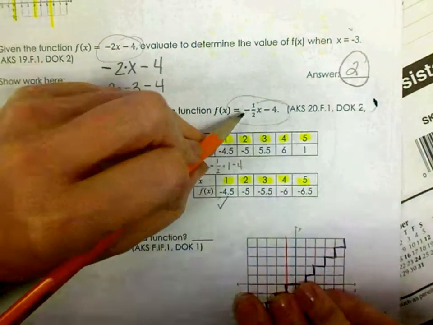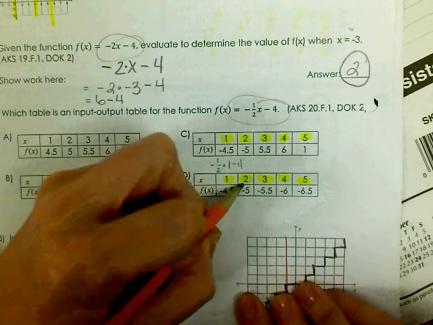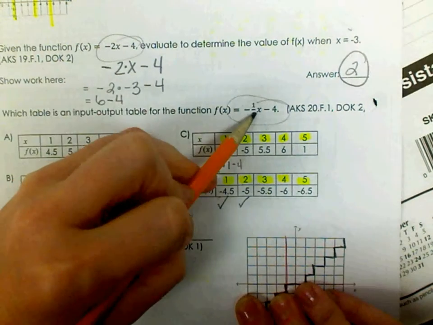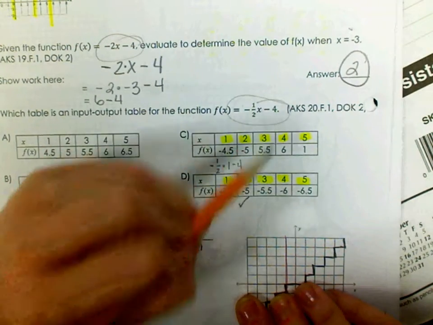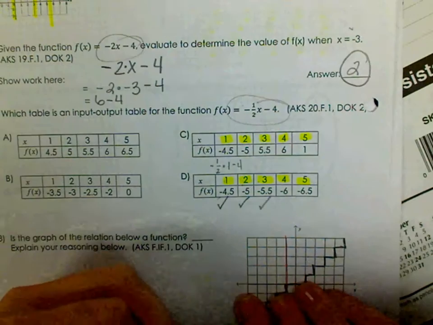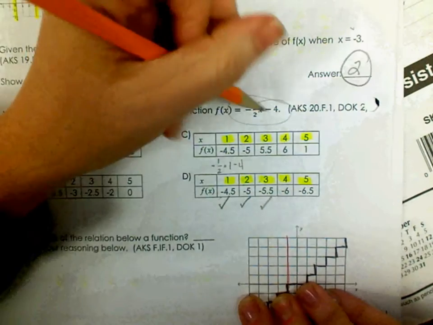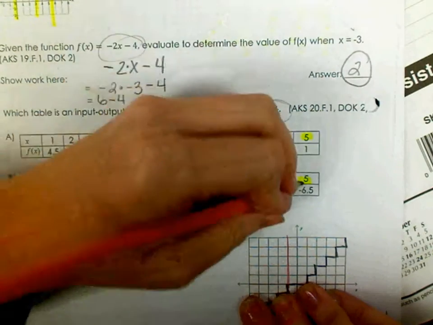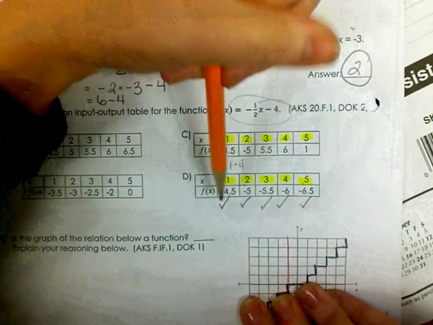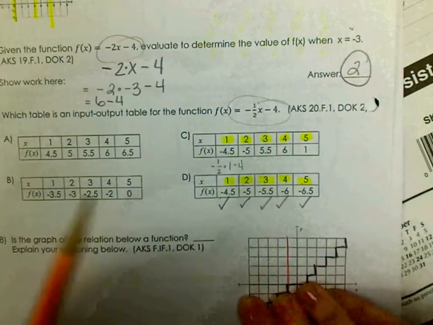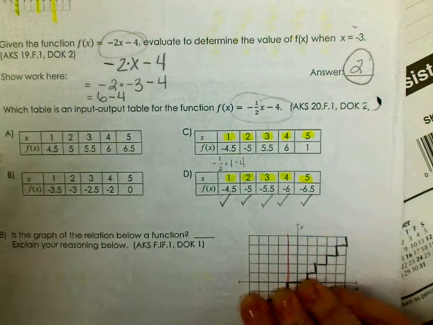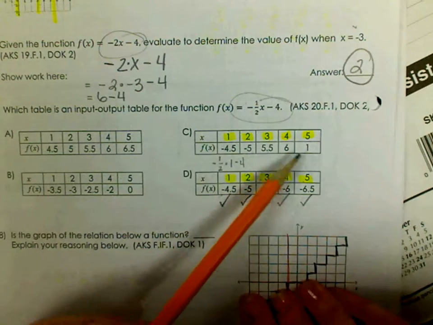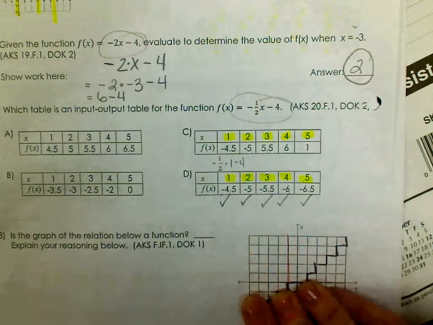Then you do -1/2 times 2 minus 4, which is -5. Then you do -1/2 times 3 minus 4, which is -5.5. Then -1/2 times 4 minus 4. -1/2 times 5 minus 4. You just put each number in for x, and then you have to pick the table where the answers that you get match up to the numbers on the bottom, okay?